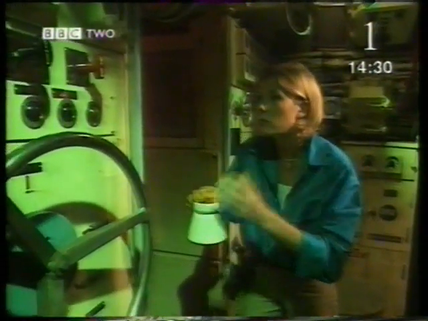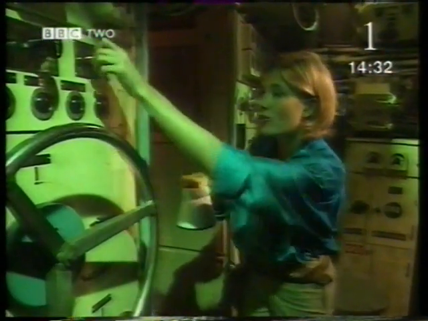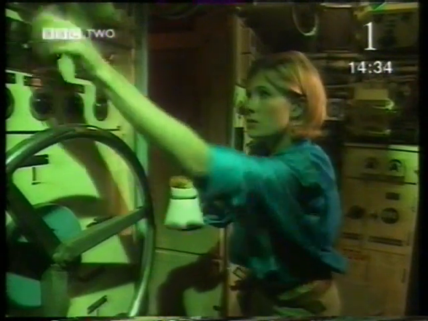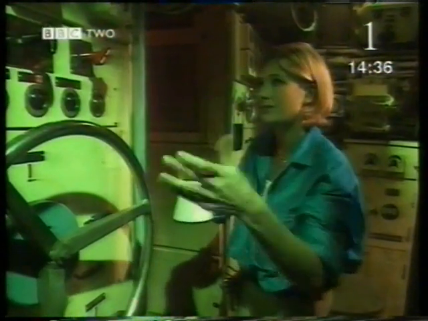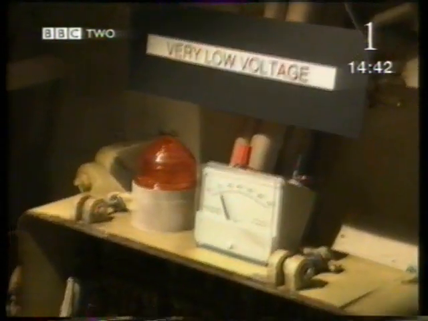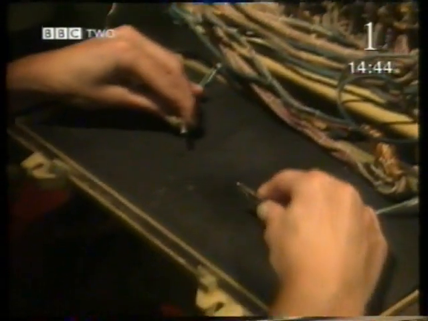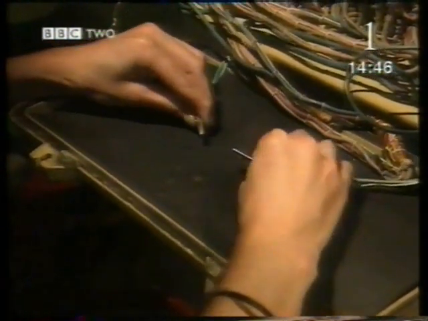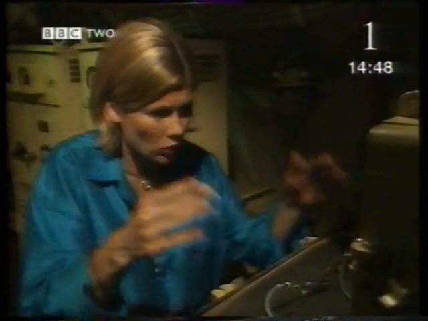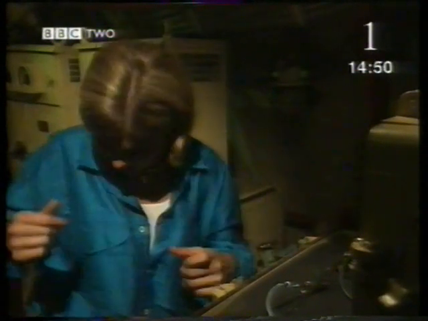Oh no, primary depth gauge has failed again. Must be a break in the circuit. Needs fixing fast. Yes, it's a very low voltage circuit, so I can mend it safely. I need something that conducts electricity really well. What can I use to mend the circuit?